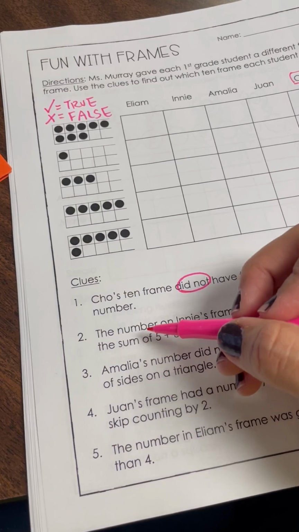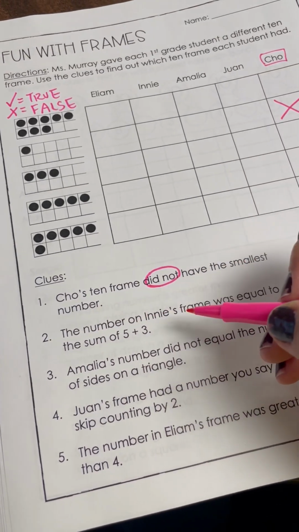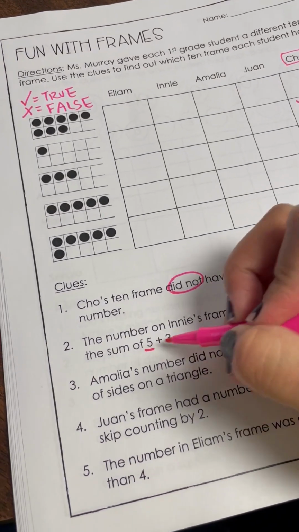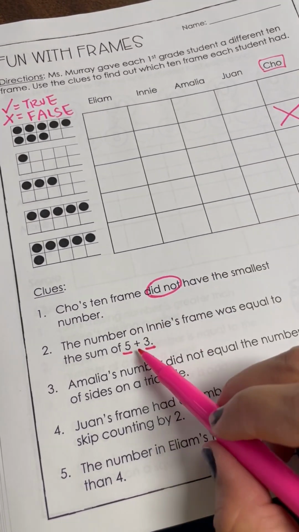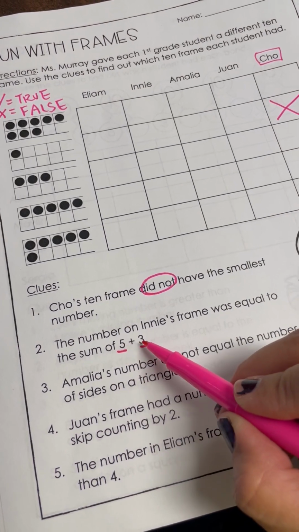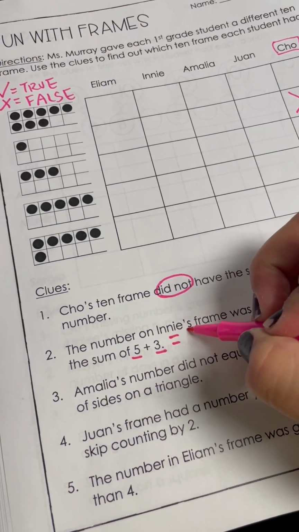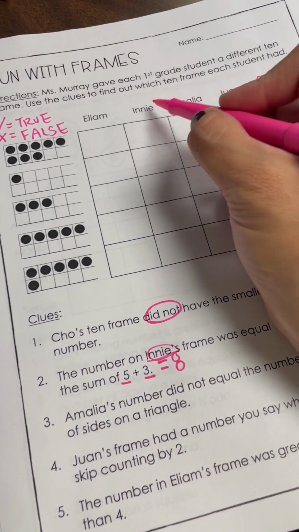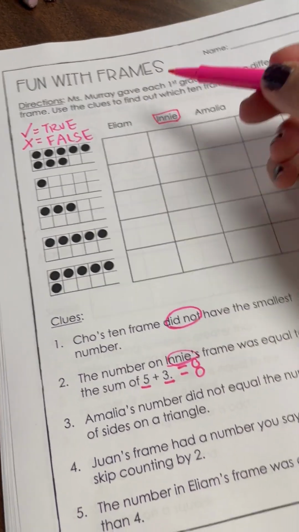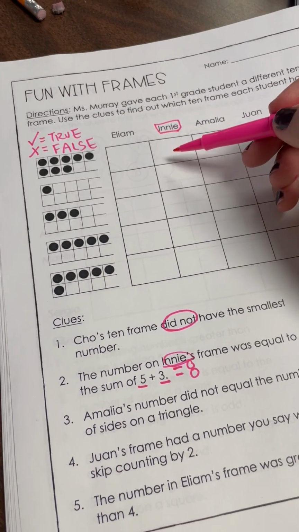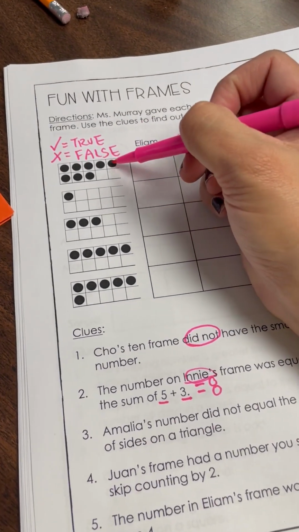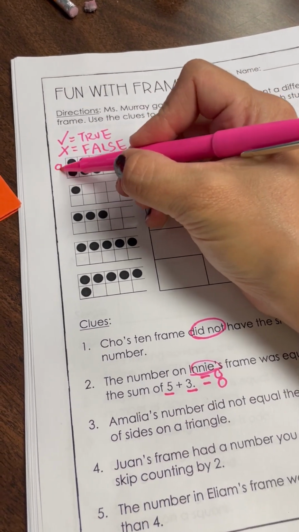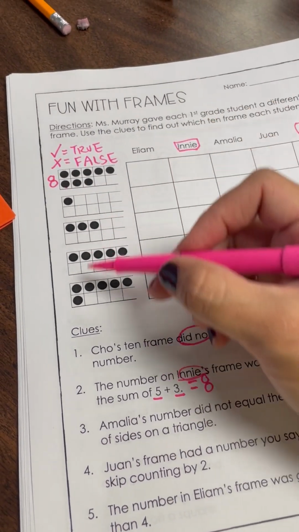Okay? The next one says, the number on Annie's frame was equal to the sum of 5 plus 3. So I have to figure out what 5 plus 3 is. 5, 6, 7, 8. 5 plus 3 equals 8. So the number on Annie's frame, Annie is up here, was equal to 8. So I have to count. 1, 2, 3, 4, 5, 6, 7, 8. Oh, it looks like that might be hers, but I'm going to check the rest of them.